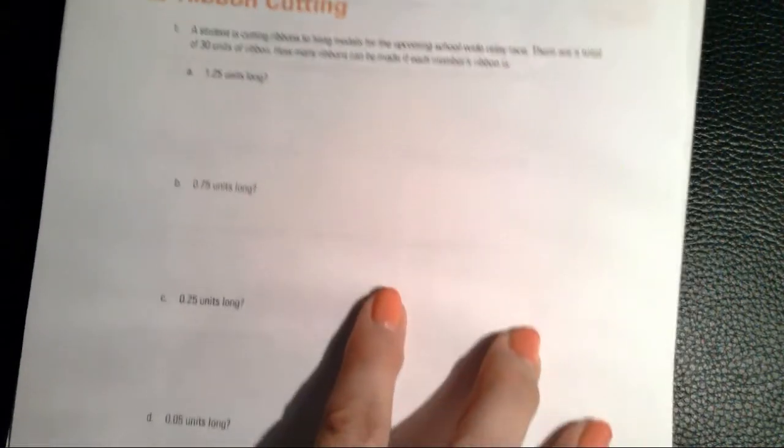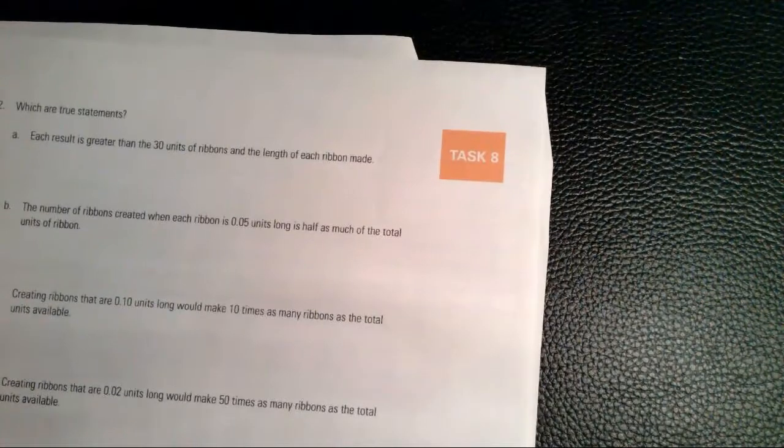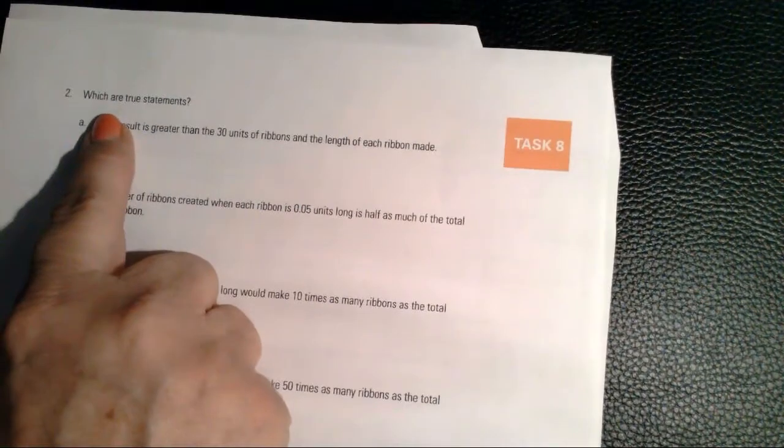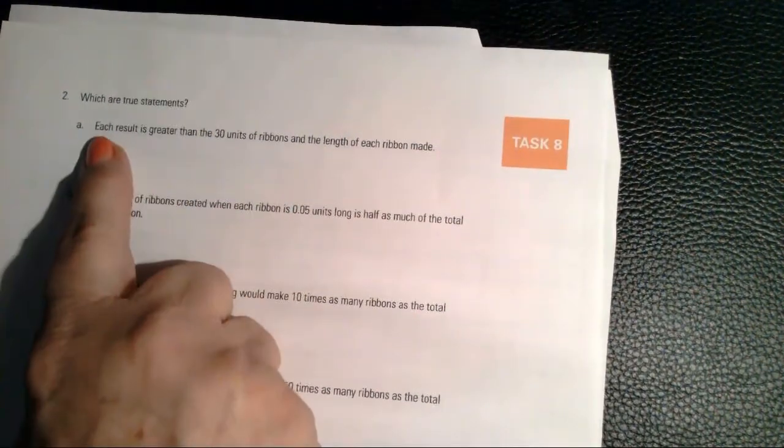75/100 units long, 25/100 units long, 5/100 units long, or 50/100, which is the same as 5/10 units long. Then, on the next page of your task, you are going to be determining which of these statements are true.